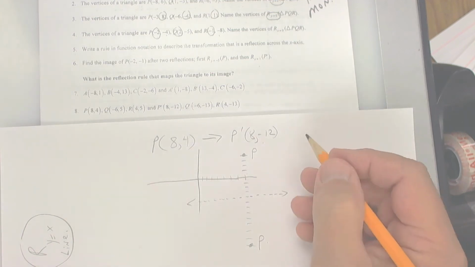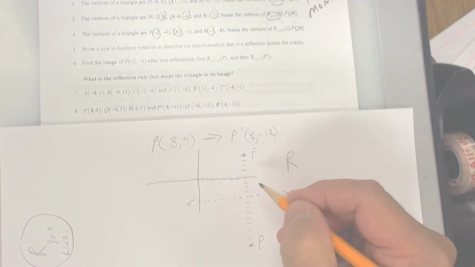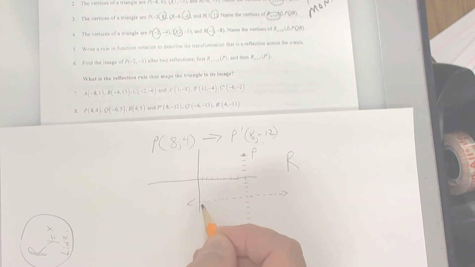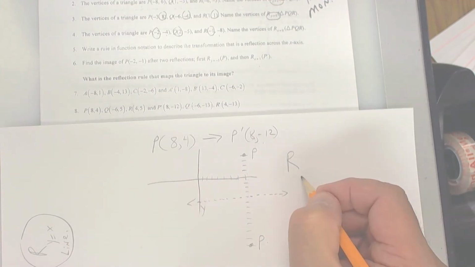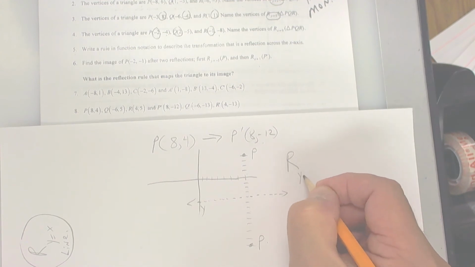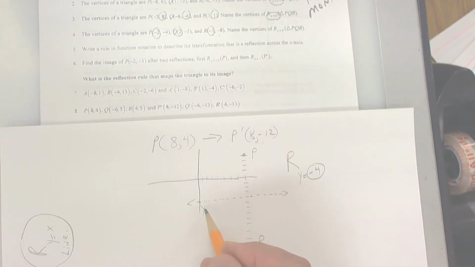So your answer would be a reflection over the line. It hits the y-axis, okay? And it hits the y-axis at 1, 2, 3, 4. So it's going to be y equals -4 because it's at the bottom. It hits at -4. Okay, and that is the answer for number 8. And the only way I got that one was by graphing it.